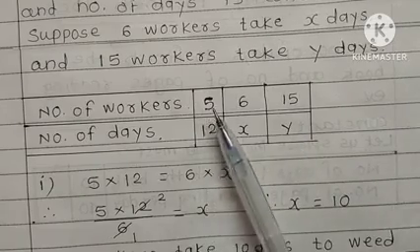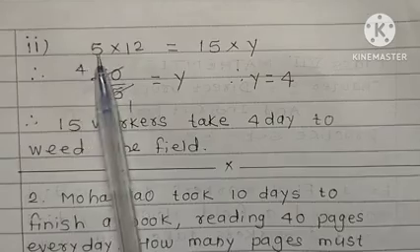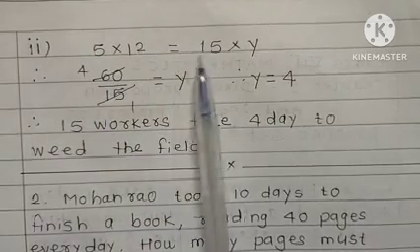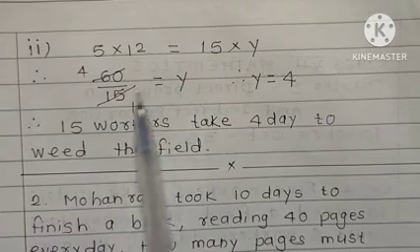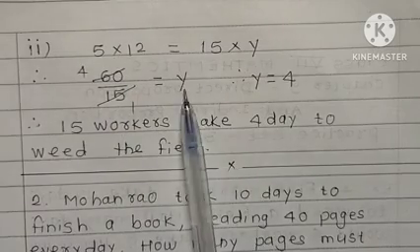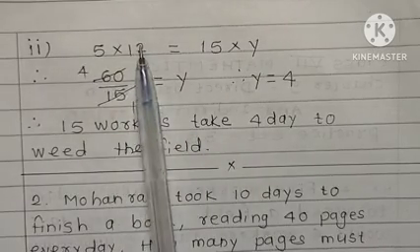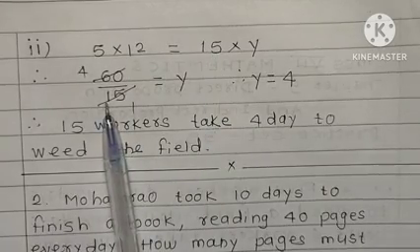So again you can write 5 into 12 is equal to 15 into Y. Taking this 15 in the denominator, you will get Y. So 5 into 12, that is 60 upon 15.